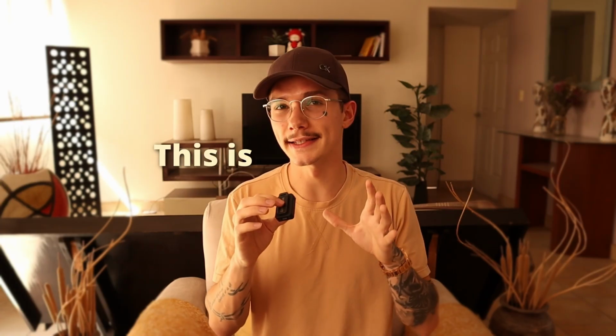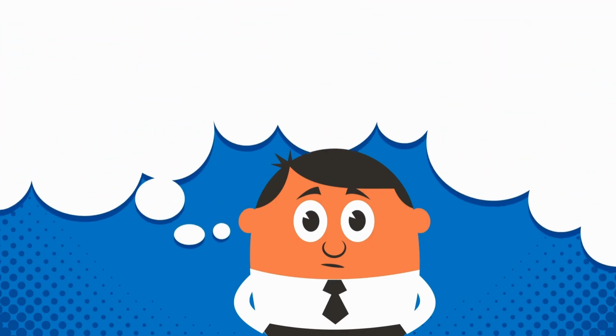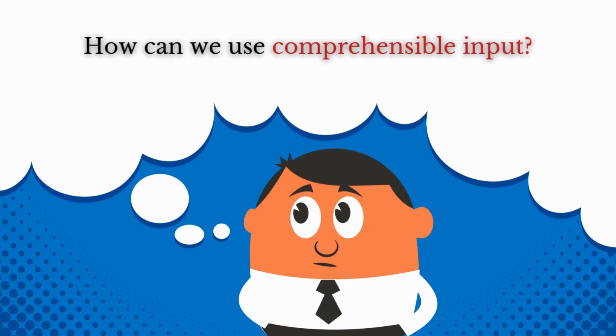You see, this is exactly how we learned our native languages when we were just kids. When you were a baby, you would see your father or your mother wave to you and say, hello, or whatever hello is in your language. And you eventually assumed that this is how you greet somebody. This is comprehensible input. And so, how can we use comprehensible input when learning a new language? I'm going to give you in this section all of the tactics and methods that I used to get fluent in Spanish through comprehensible input.